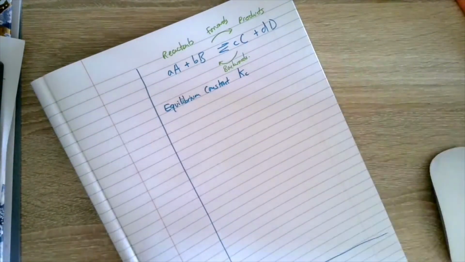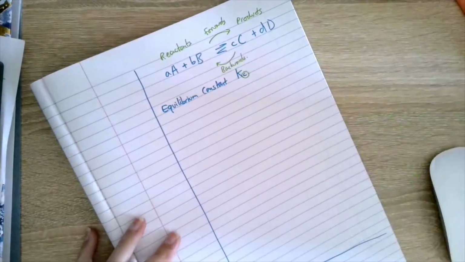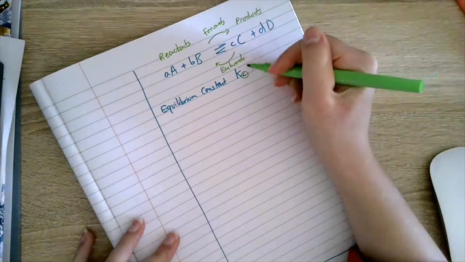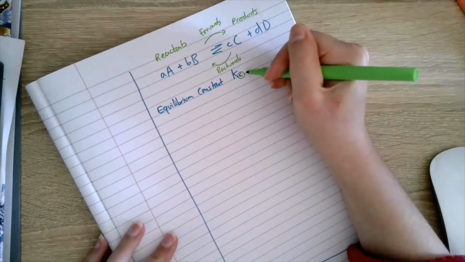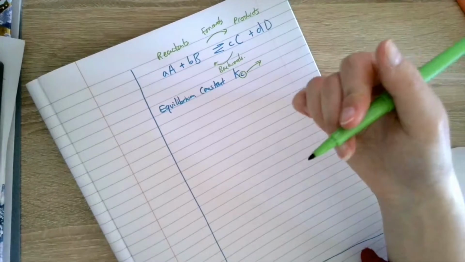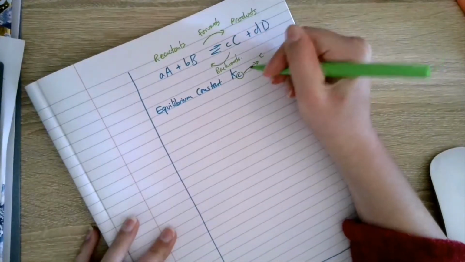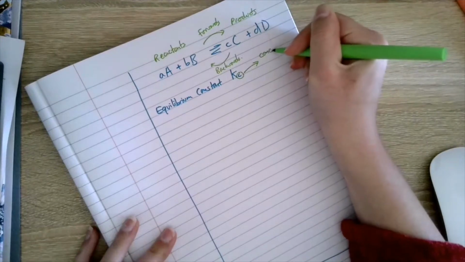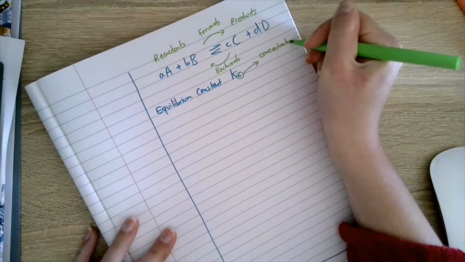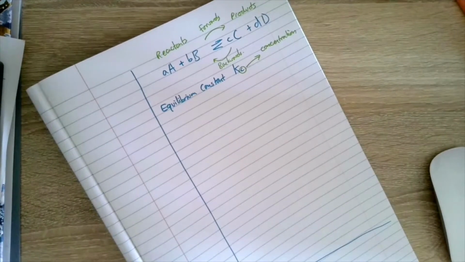Now, at AS we didn't really mind why this C was here, we just knew that this was an equilibrium constant. But what's going to become important in this bridge to A2 is that this is due to it being in terms of concentration. So that's what that C stands for, that it's in terms of the concentrations.